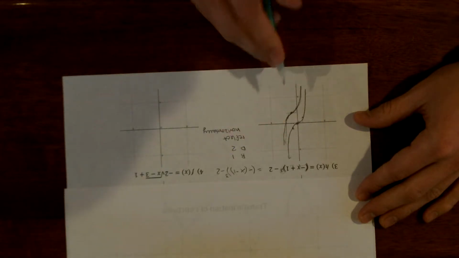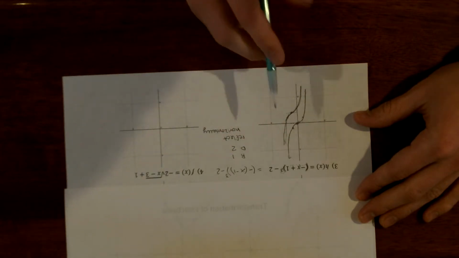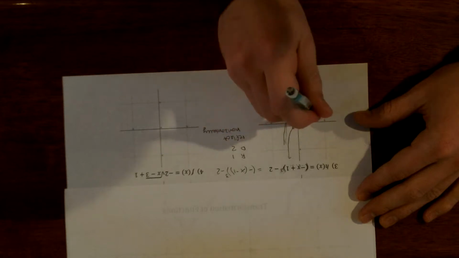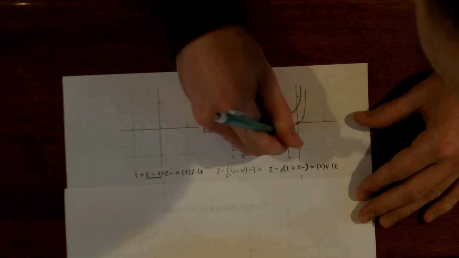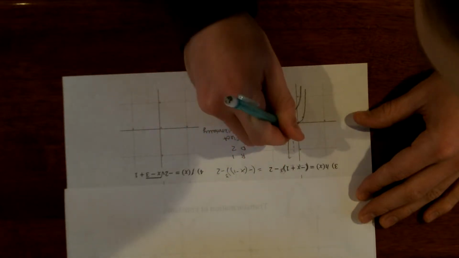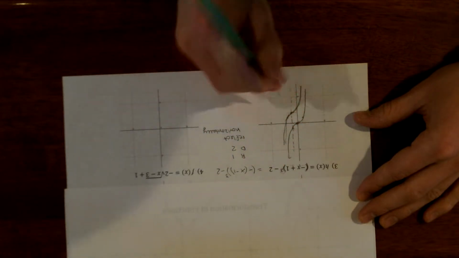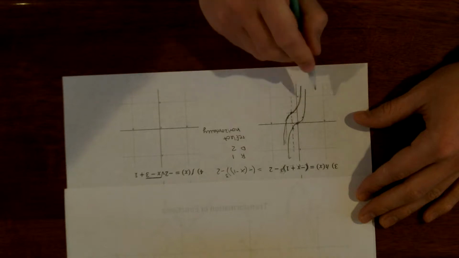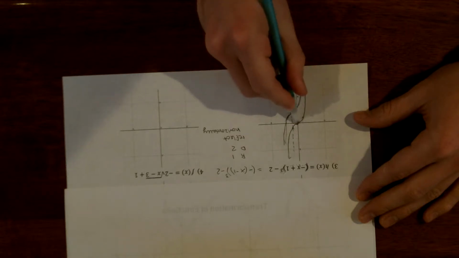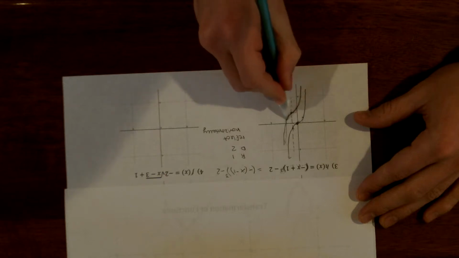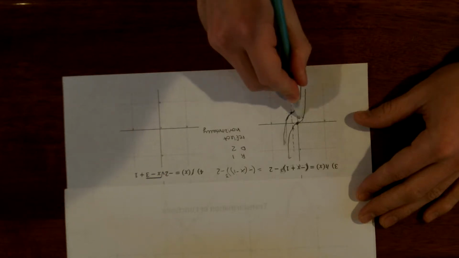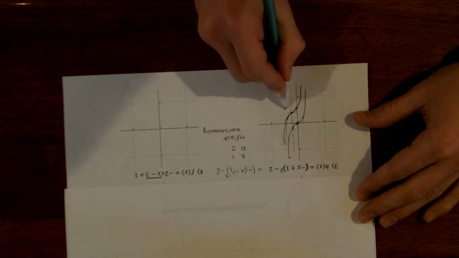Okay, and now we want to reflect horizontally. So if reflecting horizontally, that means our reflection line is going to be vertical. And it always goes through that key point, that 0, 0 in this case, or it was 0, 0 what it started out with. And we're going to reflect every point we know over here onto the other side of that line.